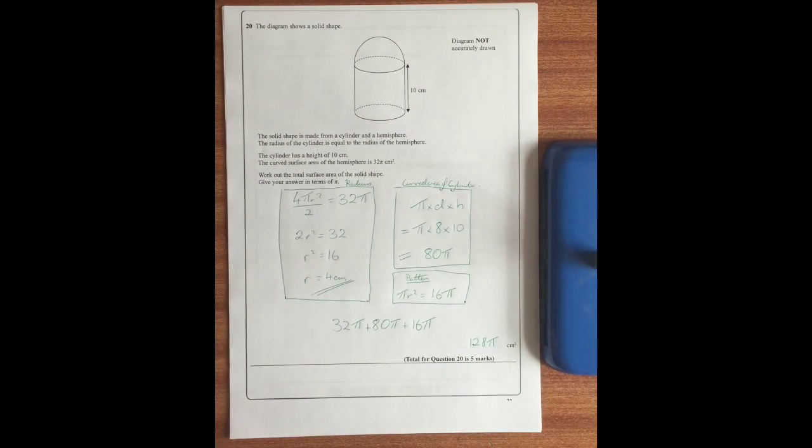Question 20. The diagram shows a solid shape. The solid shape is made from a cylinder and a hemisphere. The radius of the cylinder is equal to the radius of the hemisphere. The cylinder has a height of 10 centimetres and the curved surface area of the hemisphere is 32 pi centimetres squared. Work out the total surface area of the solid shape, giving your answer in terms of pi.